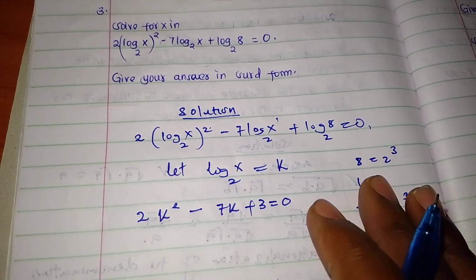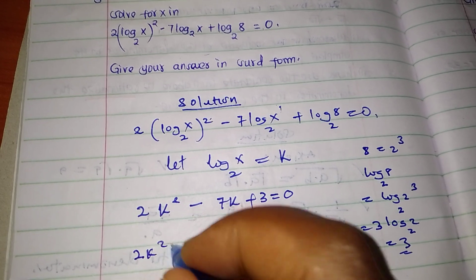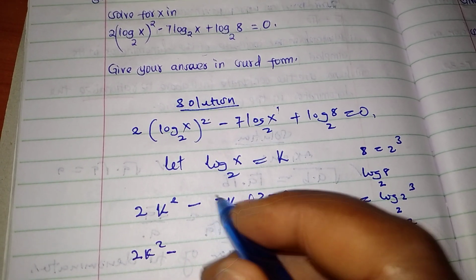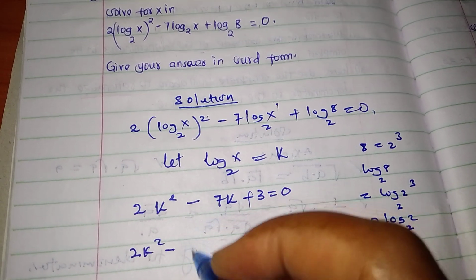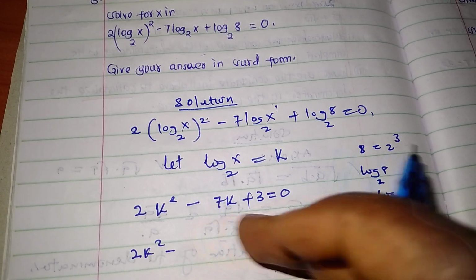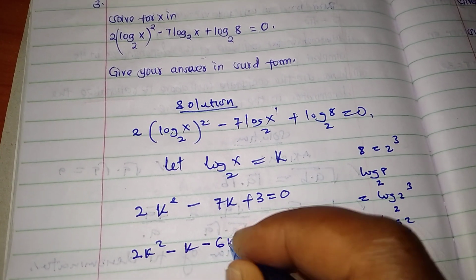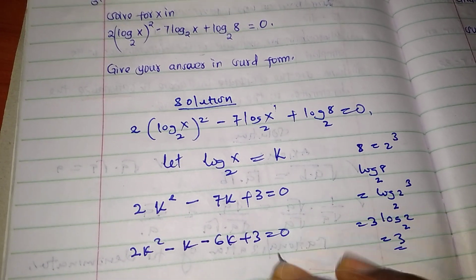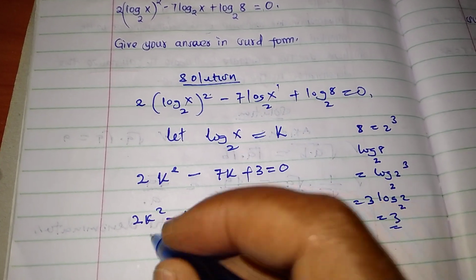So this is very simple to simplify. So we have 2k squared minus, so we have to look for the numbers whose product is 6 and sum is negative 7, and those numbers are nothing but minus 1 and minus 6. So we can write this as minus k, minus 6k plus 3. Use the factor method to factorize this quadratic equation.